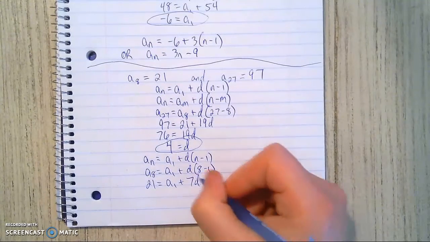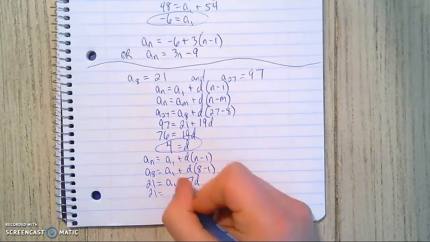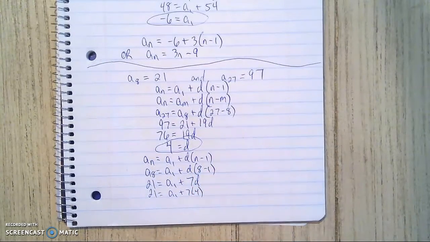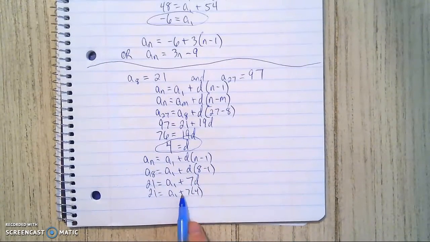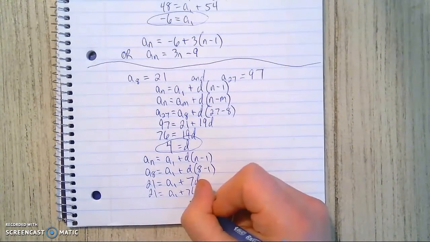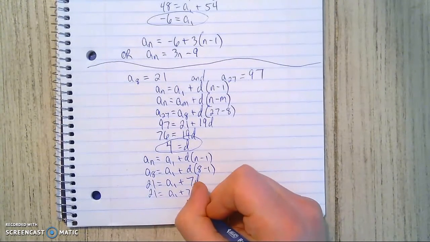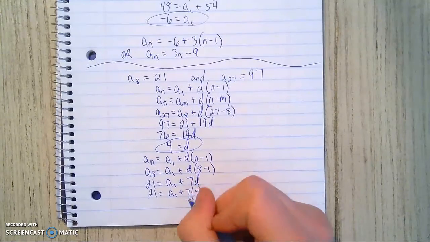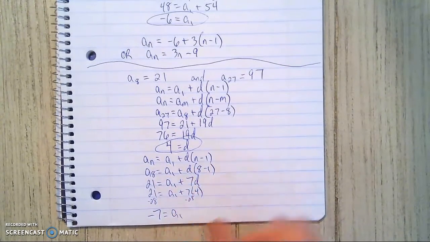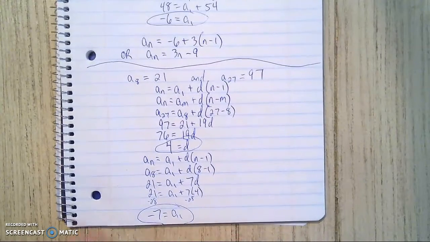Now that I know the common difference is 4, then I can see that as 7 times 4 is 28. So we must have started at something, added the number 4 7 times, we added 28, and we ended up at 21. Well, if you do a minus 28 on each side, then you'll get negative 7 equals a sub 1. And so there's that first term.